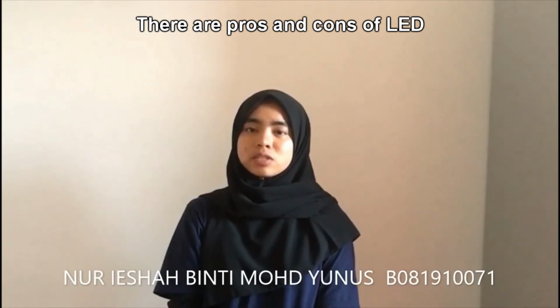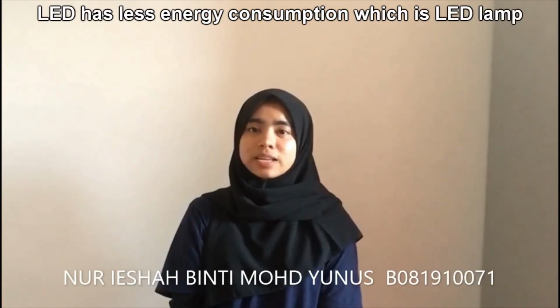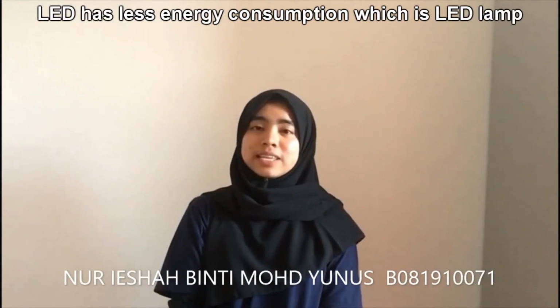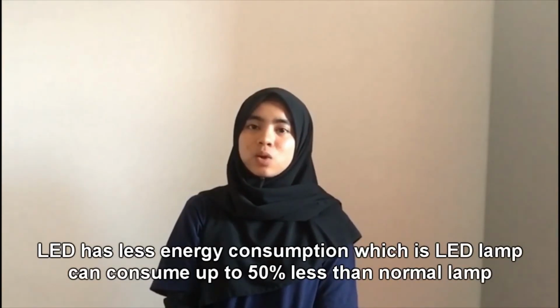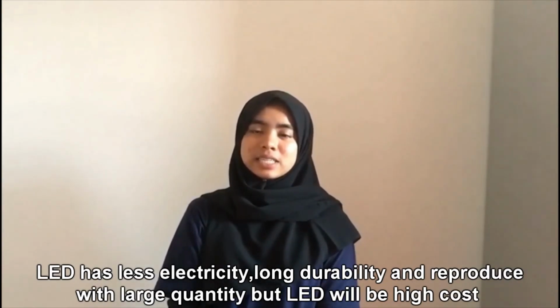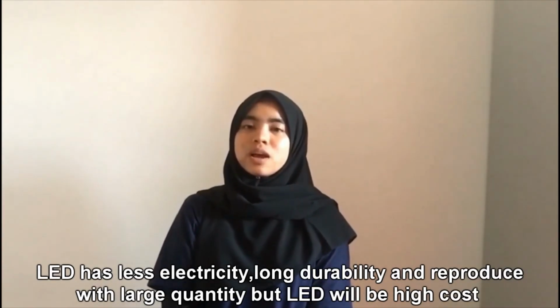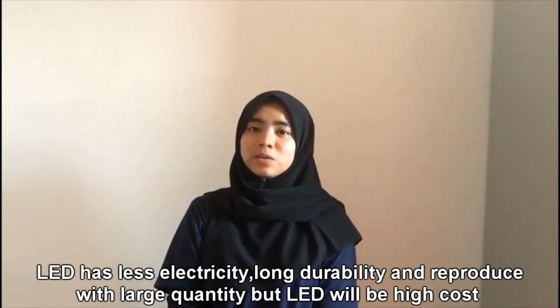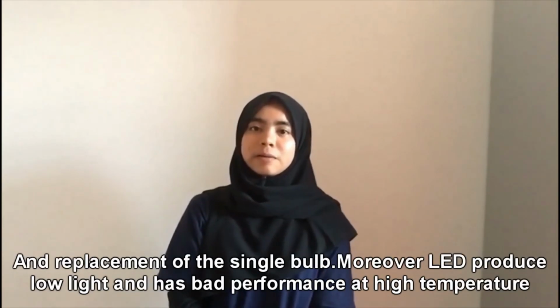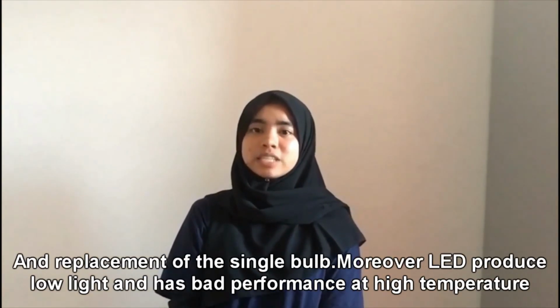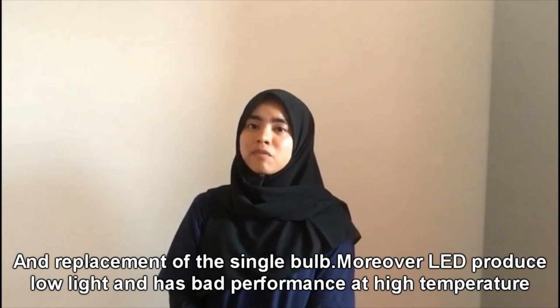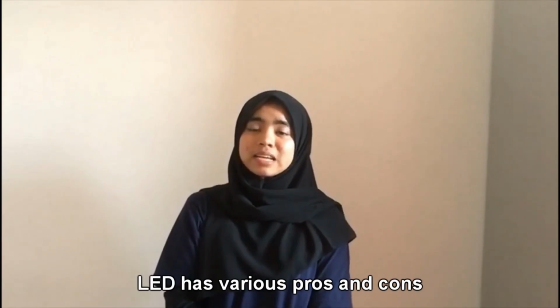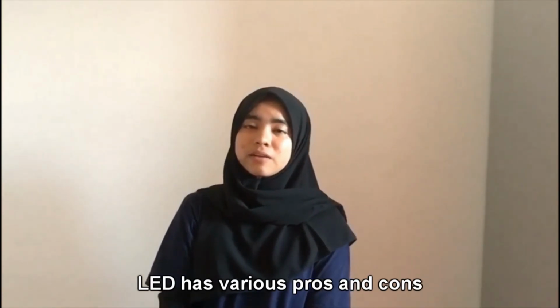There are pros and cons of LED. LED has less energy consumption: an LED lamp can consume up to 50% less than a low consumption lamp. LED has long durability and reproduces color with a wide range, but LED has a very high cost and the replacement of a single bulb in a street light can be tricky. Moreover, LED produces low light and has bad performance at high temperature. Clearly, LED has various pros and cons.